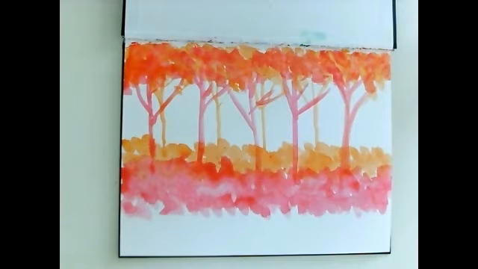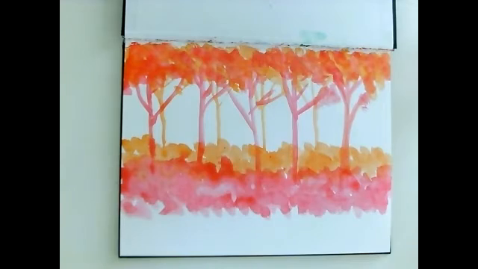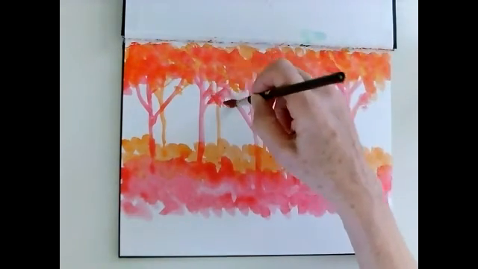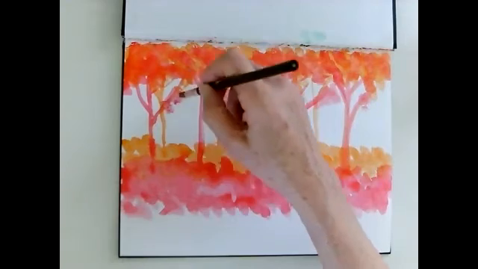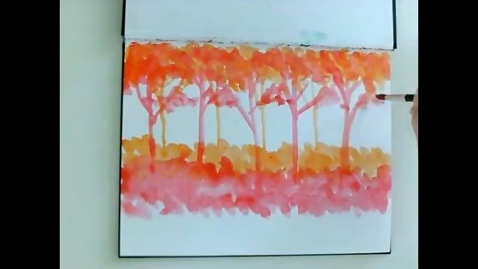All right. Okay, next comes our last color. I think I'll add a little bit more red here on some of these branches that are farther down. A little more red here. Yes. Okay.